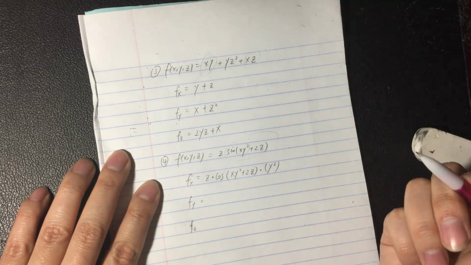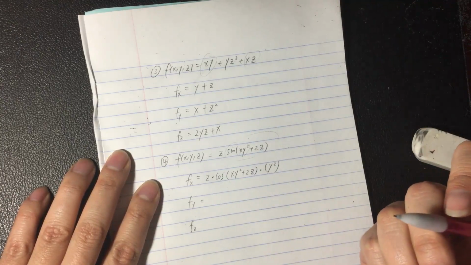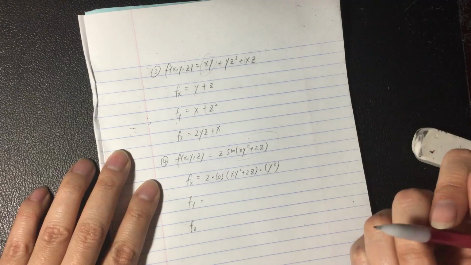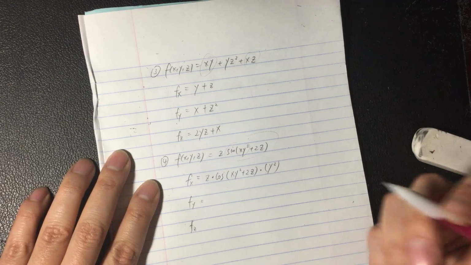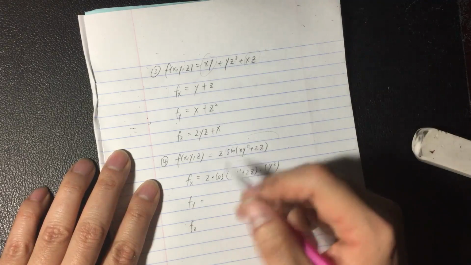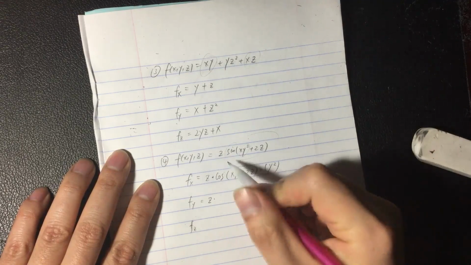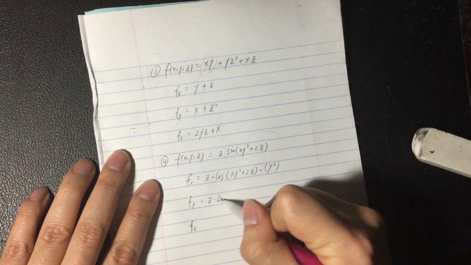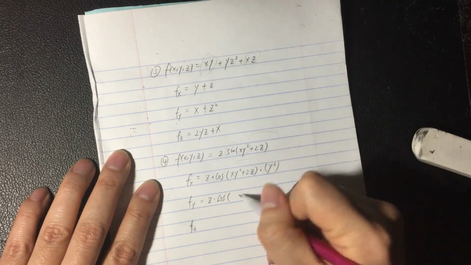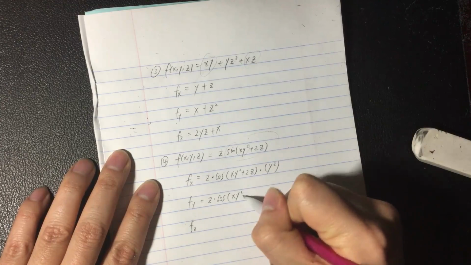Then f sub y, we take the derivative with respect to y, treat xz as constant. So this z is a constant multiple, stays the same. Take the derivative of sine, I get cosine. The inside stays the same.